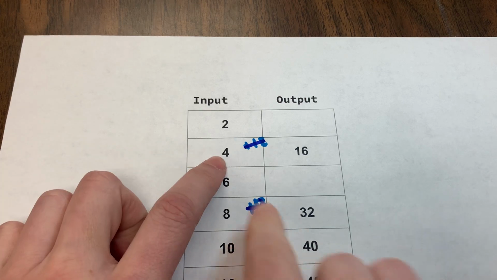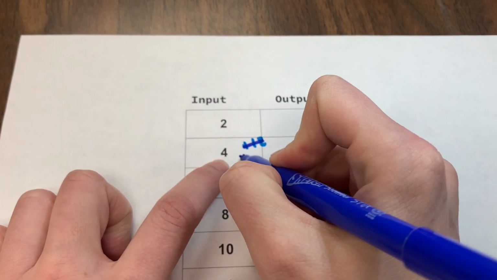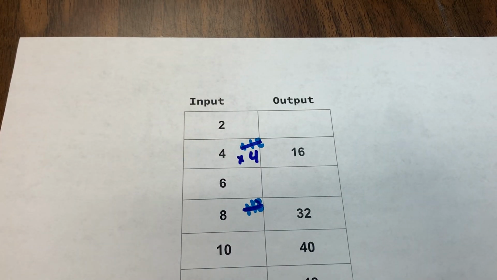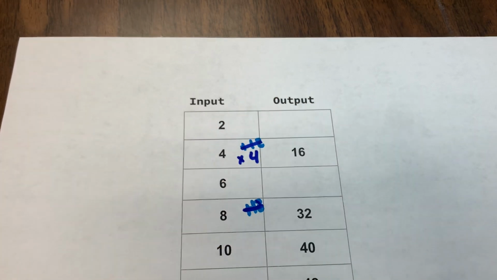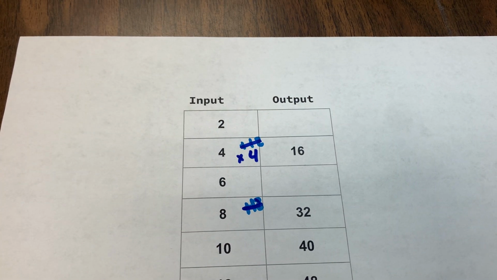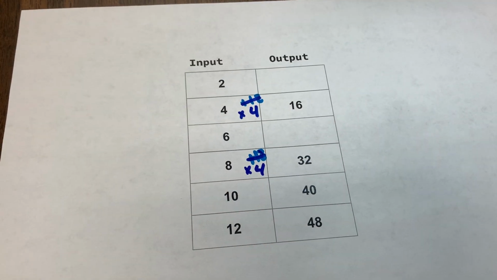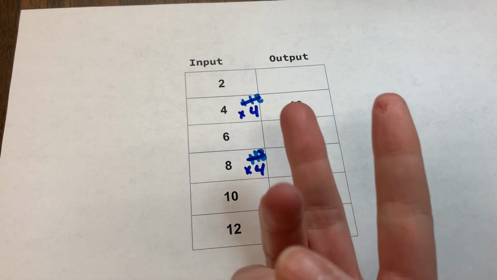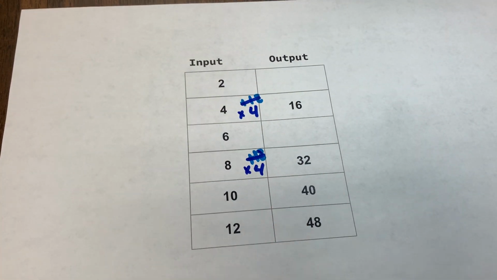So now I need to think, 4 times what equals 16? Well, I know 4 times 4 equals 16. 4, 8, 12, 16. Again, just like before, I need to test this by doing it to one other one. Let's try 8 times 4. So I have 8, 16, 24, 32. And that is what I have. So I know my rule is to multiply by 4.